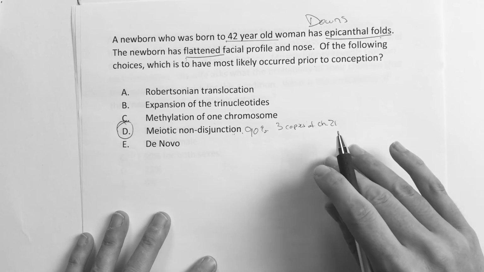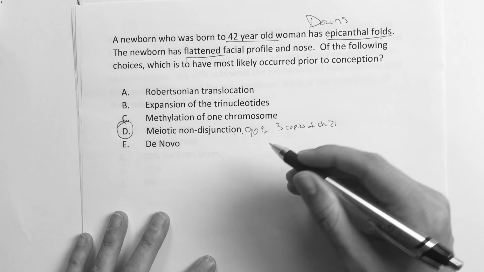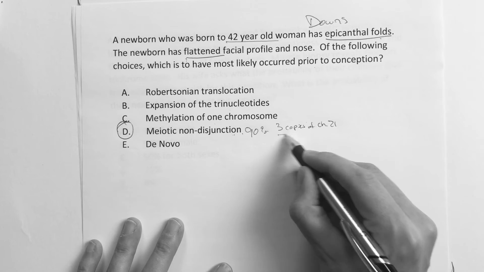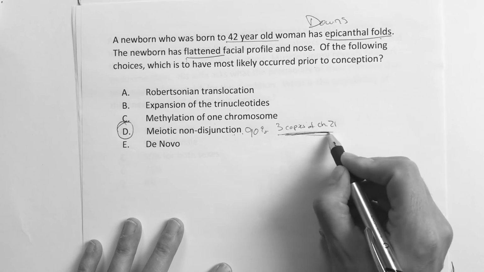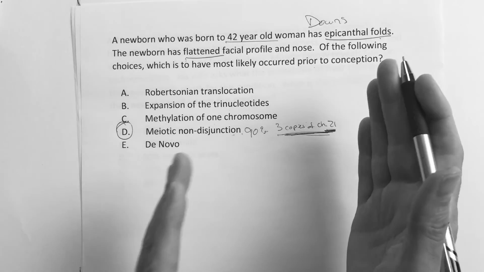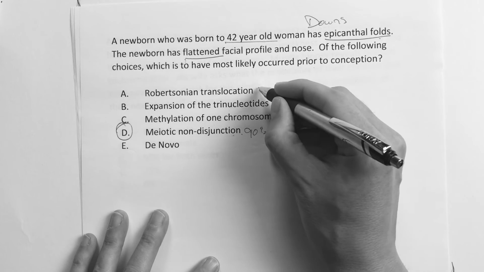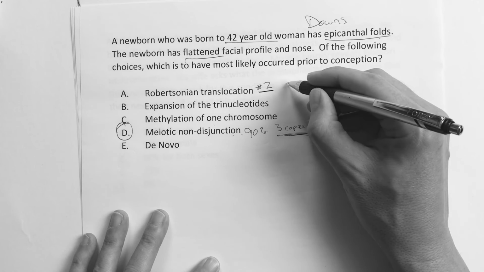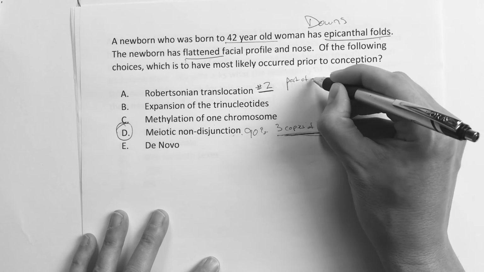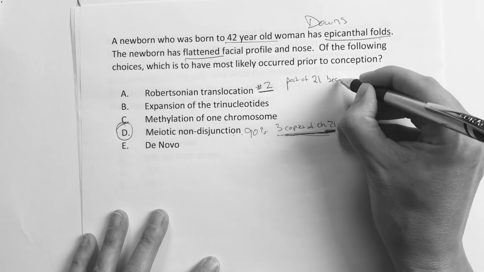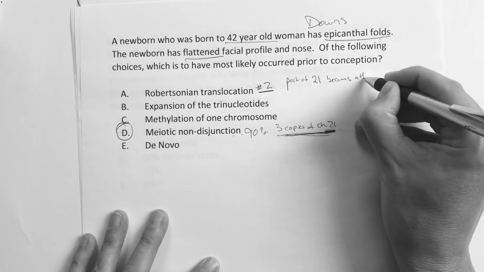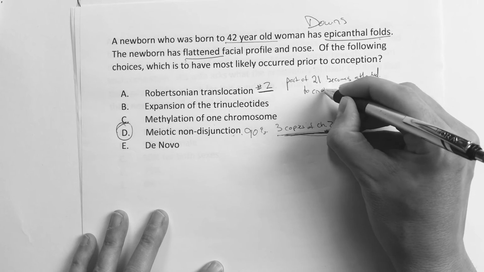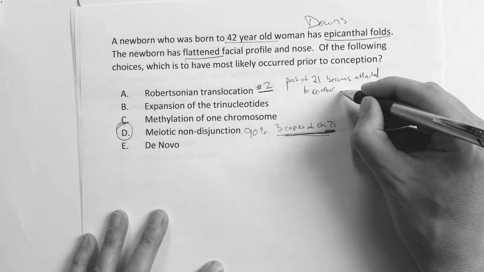The second one, a lot of times they'll say the issue isn't that they had 3 copies of 21, but that one kind of merged in, and that's where you'd be going with the Robertsonian, which is number 2. On that one, part of chromosome 21 becomes attached to another chromosome, and that's what creates the issue in Robertsonian.